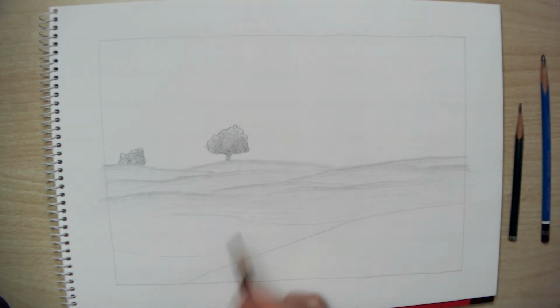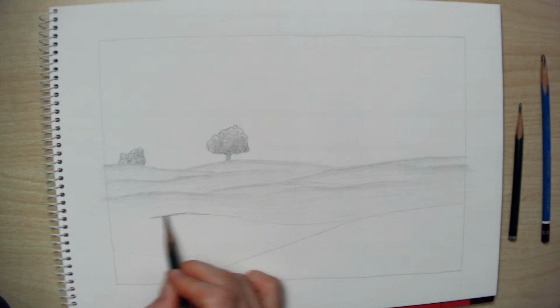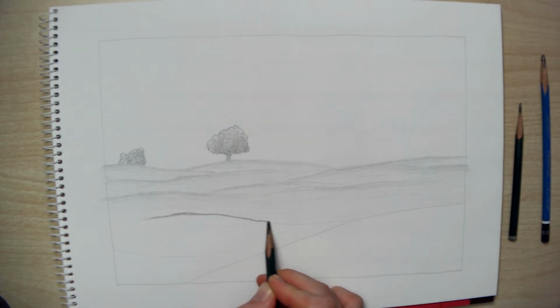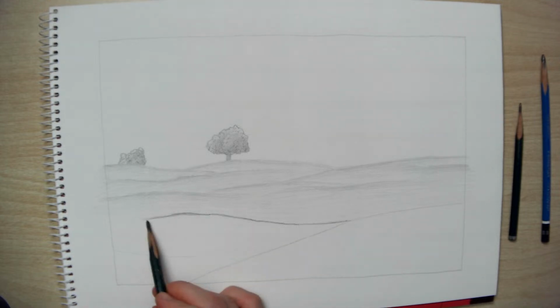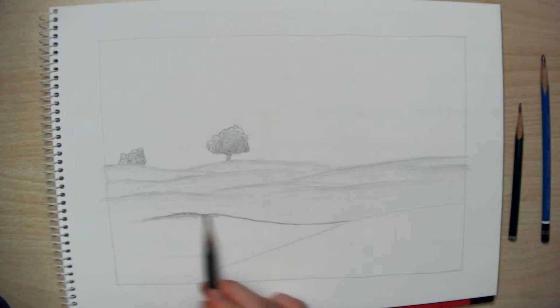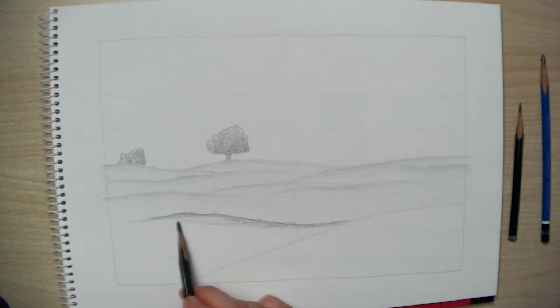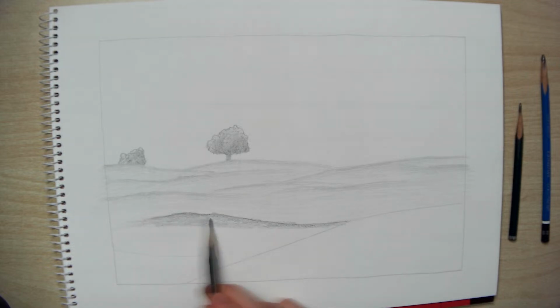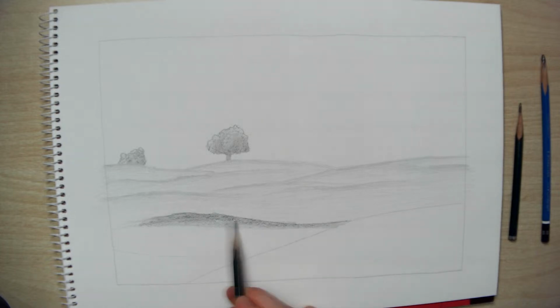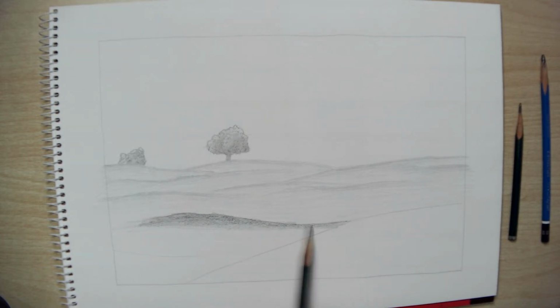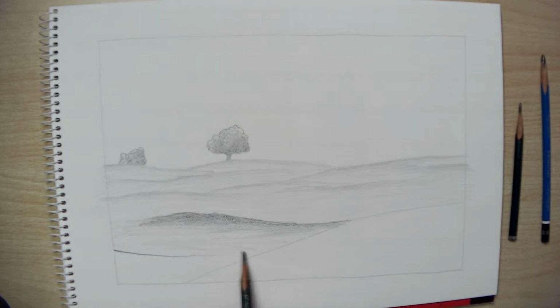Okay, now I'll switch to the 3B pencil to make this a little darker right here, since we're way closer. Like so. All this right there. And going down here, it's gonna get lighter again. We've got this area right here.